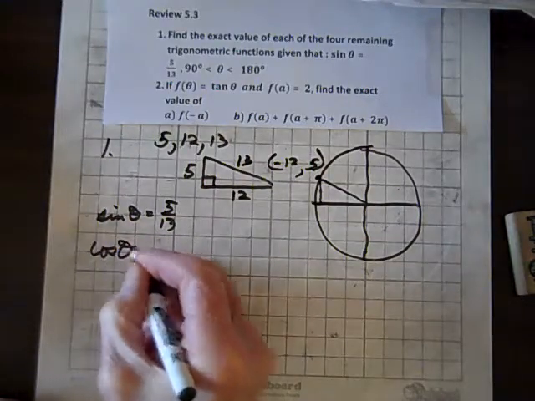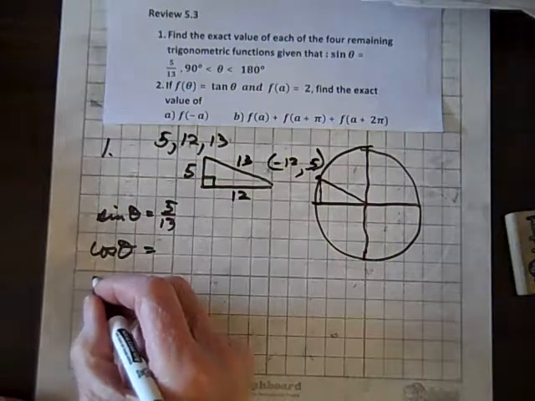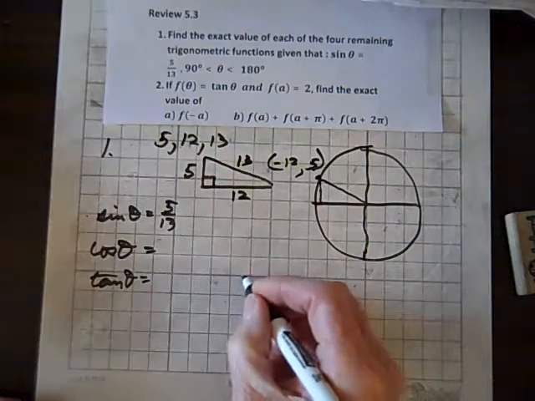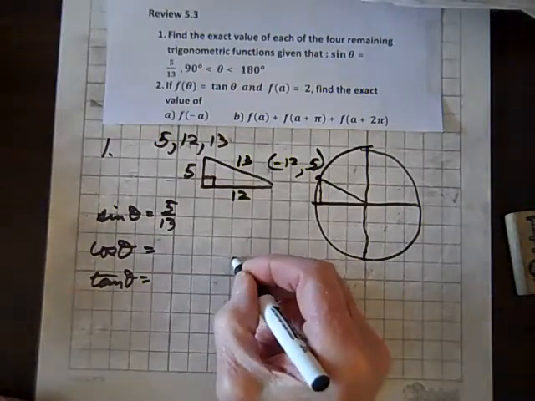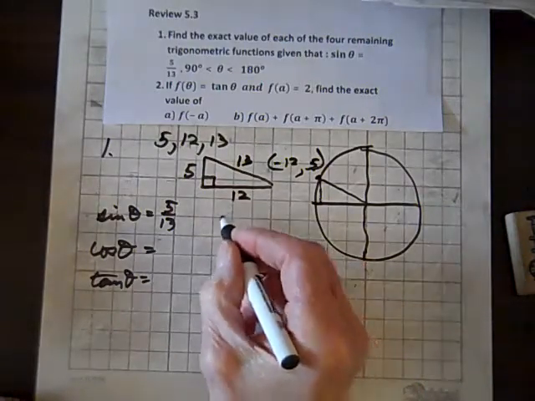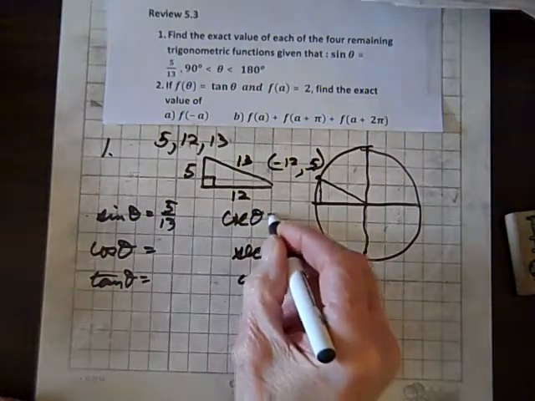Cosine of theta equals, and tangent of theta equals, and then the cotangent of theta equals, the secant of theta equals, and I'm just going to throw in the cosecant of theta even though they didn't ask for it.